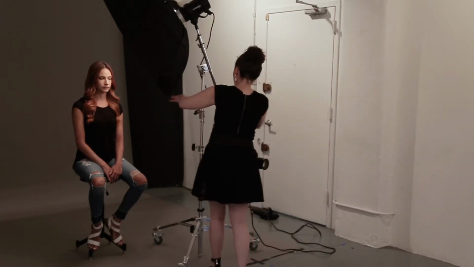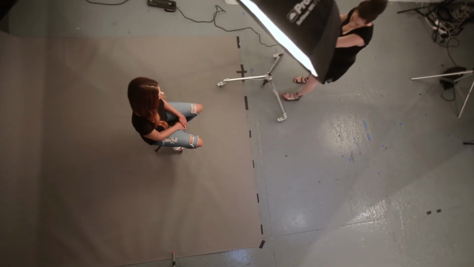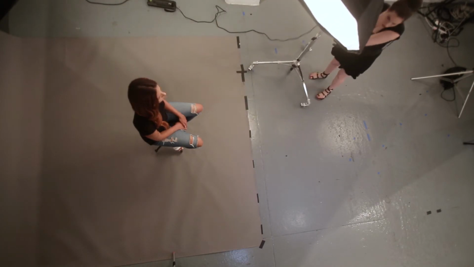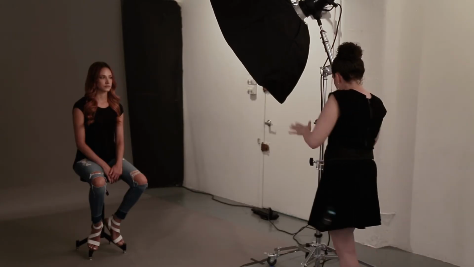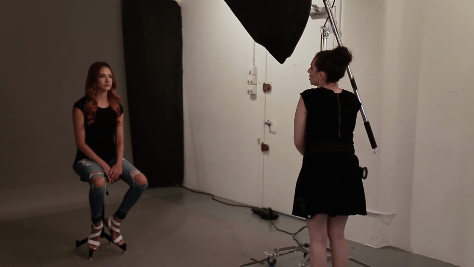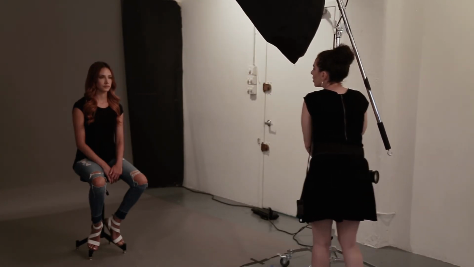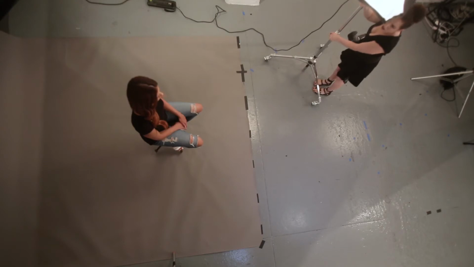But if I want the light to get harder, the further I pull it back, the harder that light will get, without changing the modifier, without changing anything but the distance of that light. Makes a huge difference. So I'm gonna take that 3-foot octabox and pull it way, way back, and I am going to adjust the height of it so it keeps a relatively similar angle. Something about, say, here, okay?